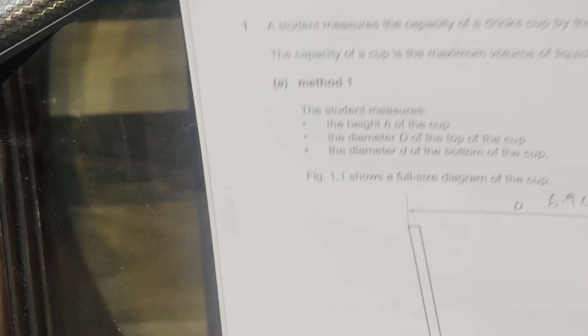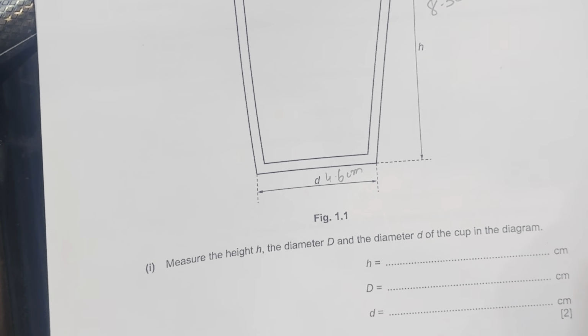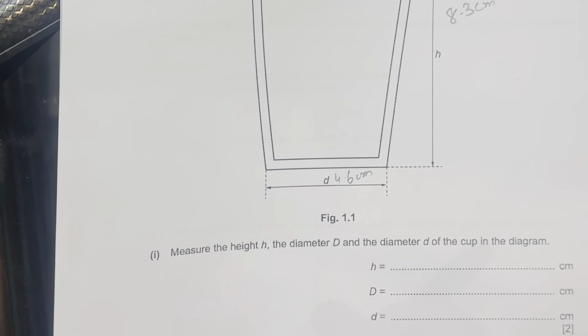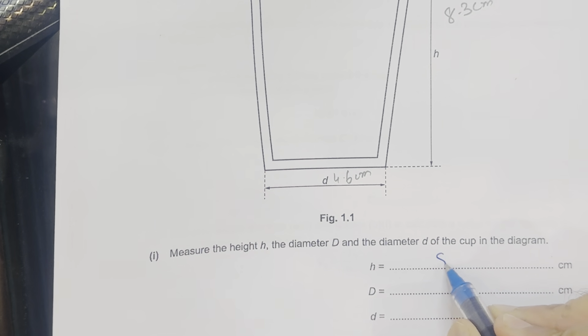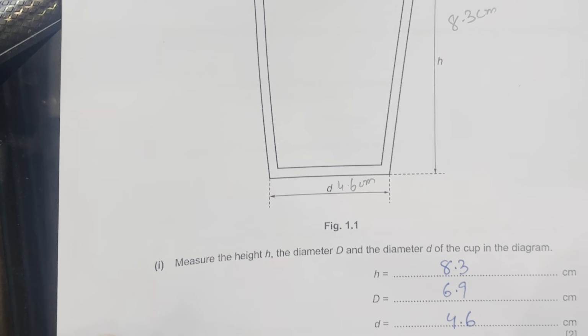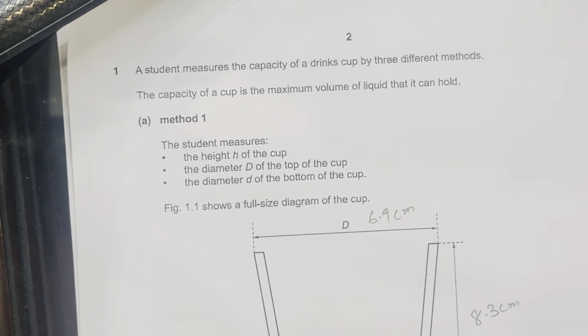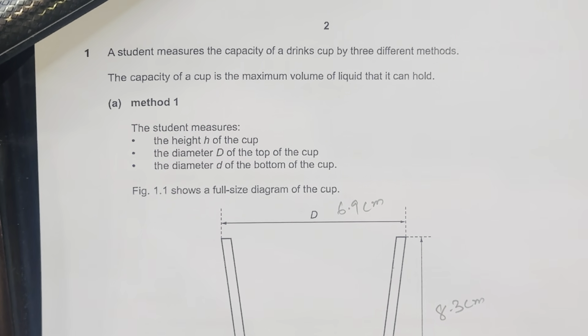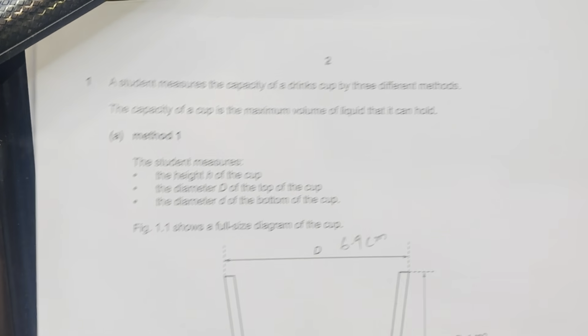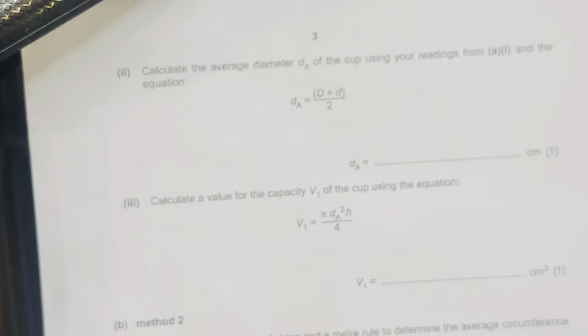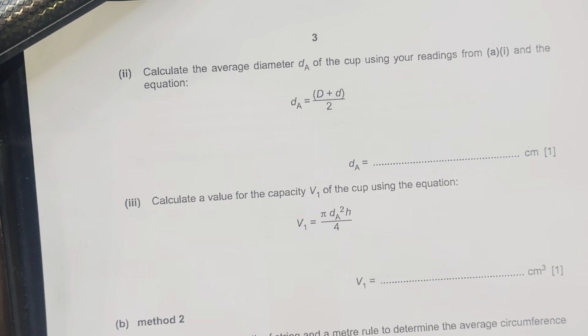We're going to write over here in the answer portion, small h is equal to 8.3 centimeters, capital D is 6.9 centimeters, and small d is 4.6 centimeters. Now we will move to the question, part 1, then the second part of this question.